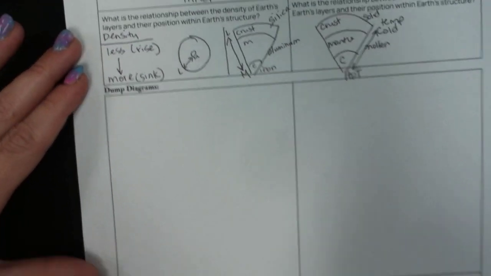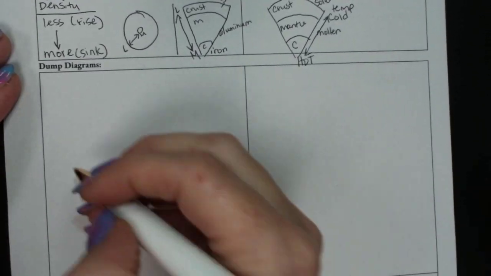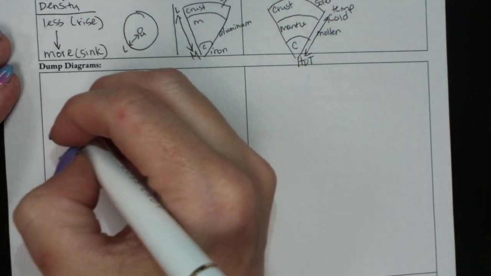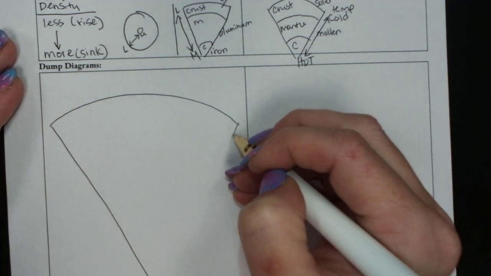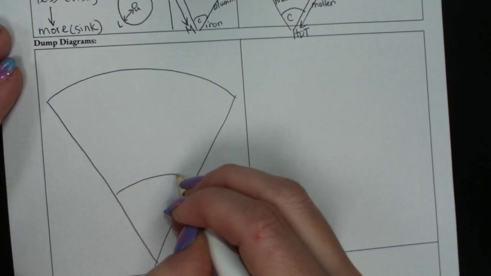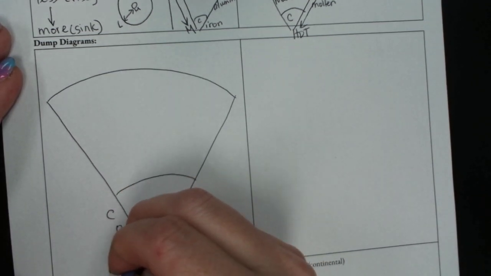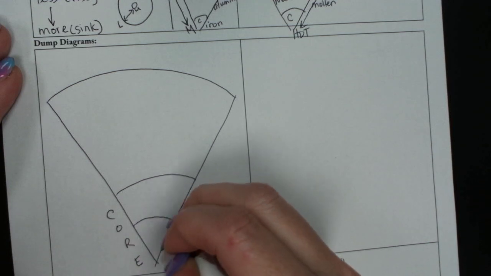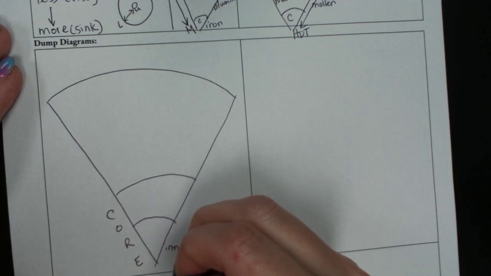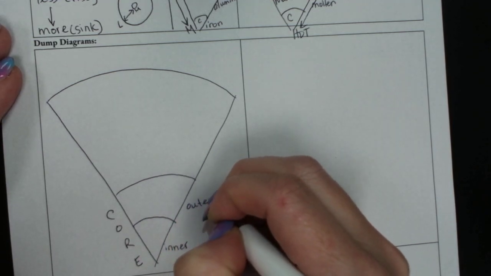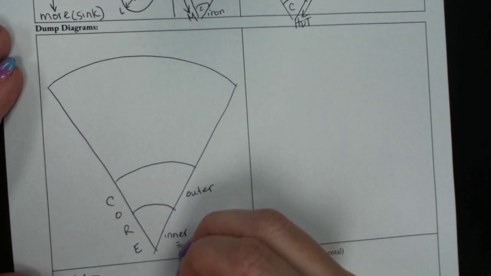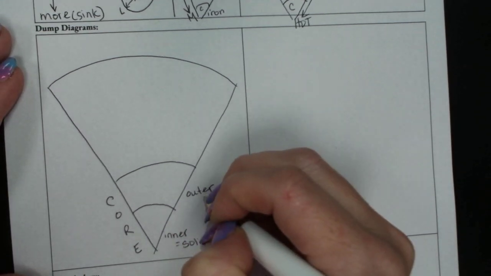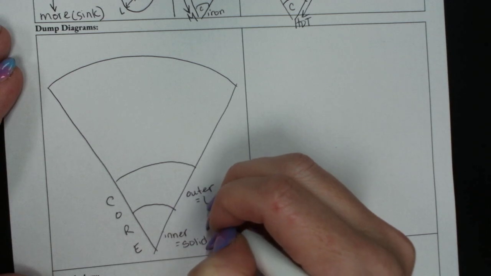All right, so for our dump diagrams, we're going to keep it kind of simple here. Here's the inside of our Earth. Here's our core. We know that we have an inner core and we know that we have an outer core. Okay? Our inner core is solid. Our outer core is liquid.